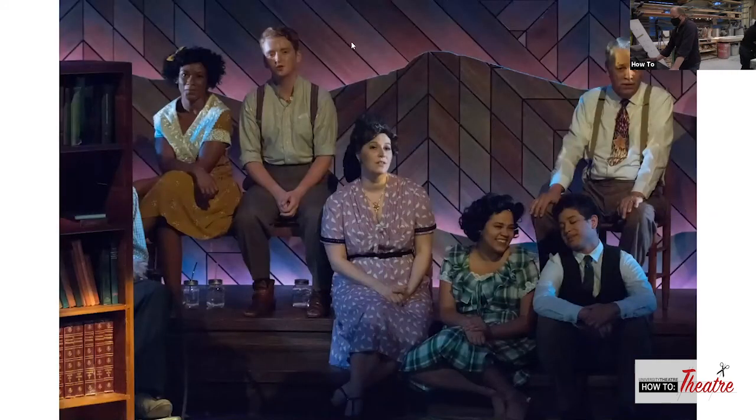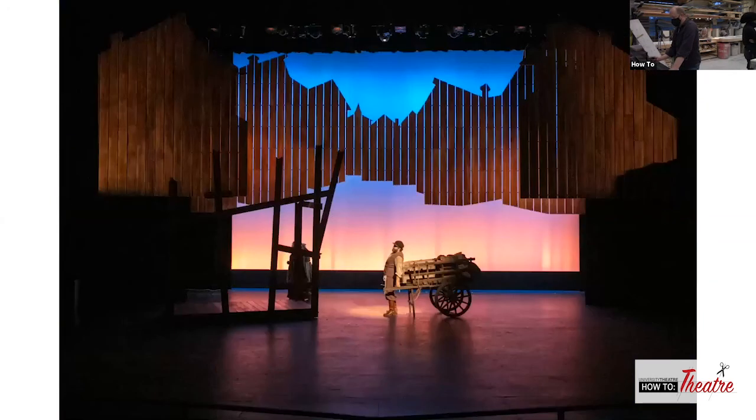This was Bright Star. This was a good example of lots of ripping of pieces of wood. All this up here in the trees and the clouds is all ripped. And this down here, the mountains, the next picture you can see a little bit closer. Lots of pieces of wood ripped. And then all of these pieces that were here were cut on the miter saw. So good example of both the saws getting a lot of work.